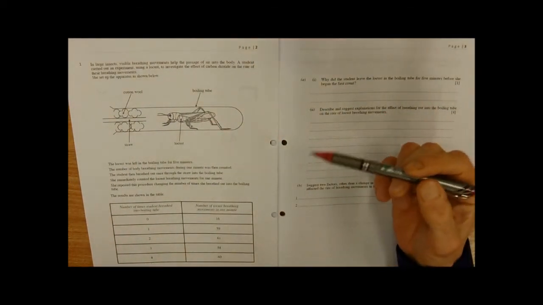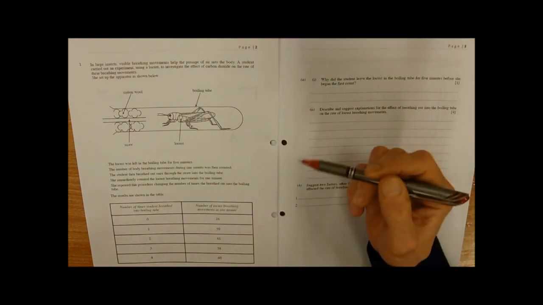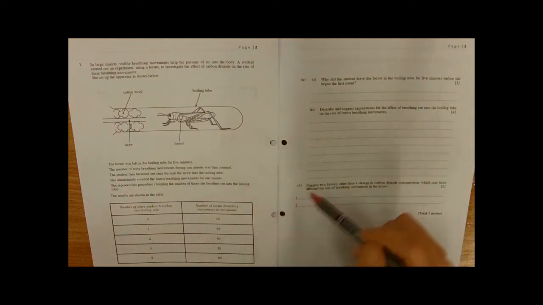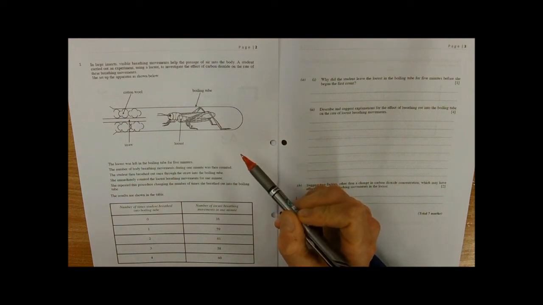So this is to do with gas exchange and looking at experimental results and interpreting them. So there's quite a lot of higher order thinking in this, AO3 sorts of skills and applying what you already know.